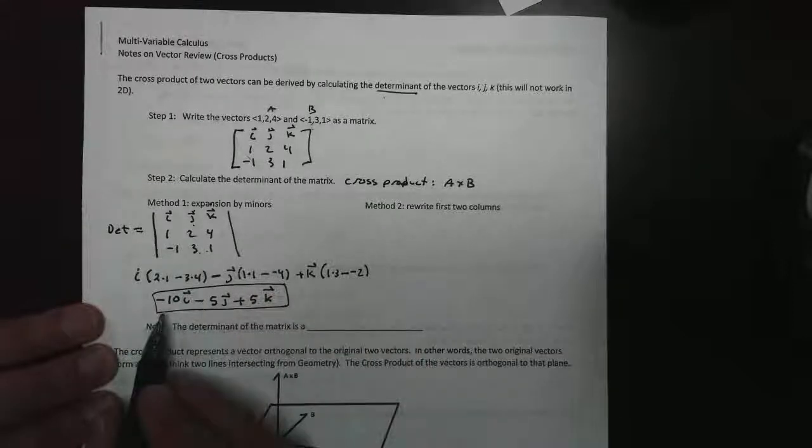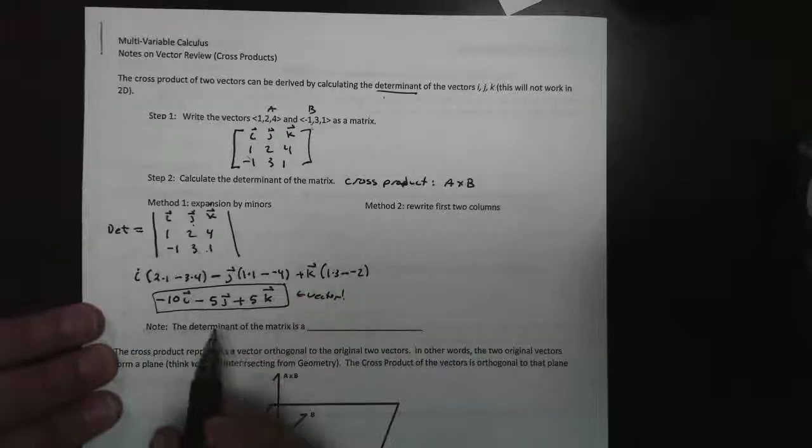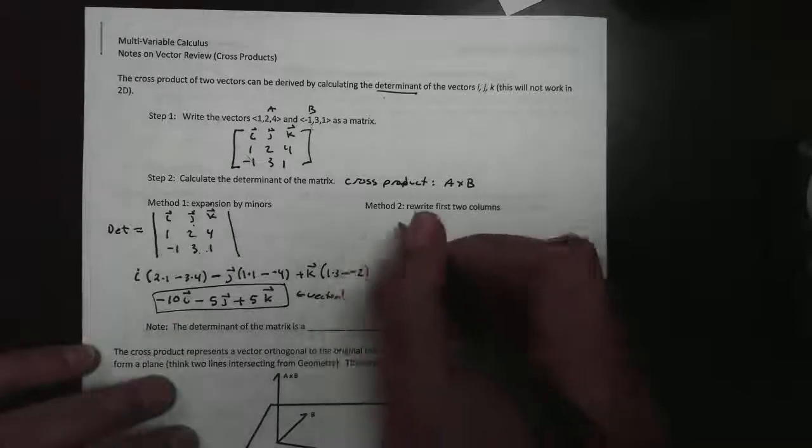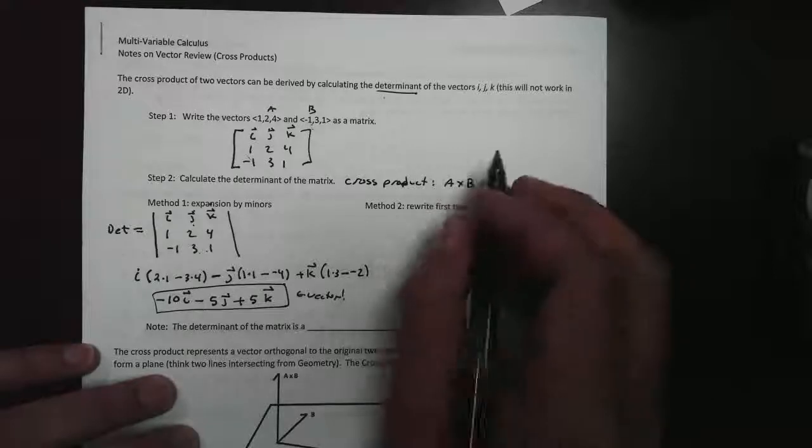Now, if you notice, the determinant here is in itself a vector. We're going to talk about that in just a few moments. The importance of that vector today is going to help us do quite a bit. Now, another way we can find the determinant, and this is probably what you're more familiar with from Algebra 2, is we can rewrite the first 2 columns.